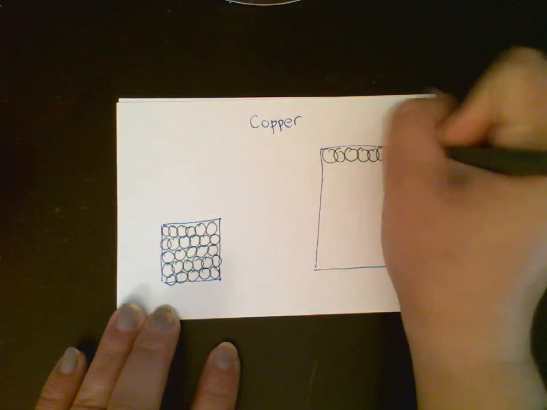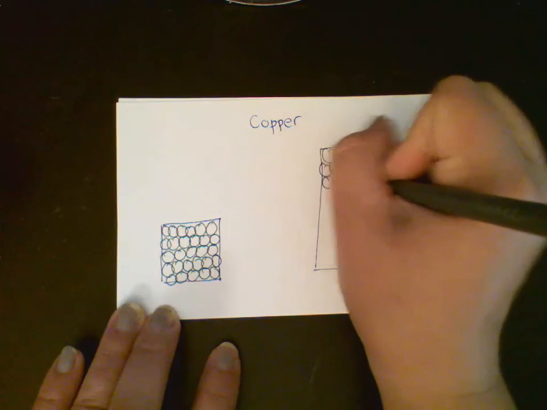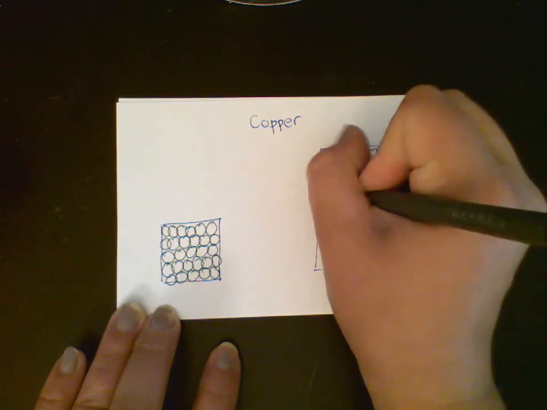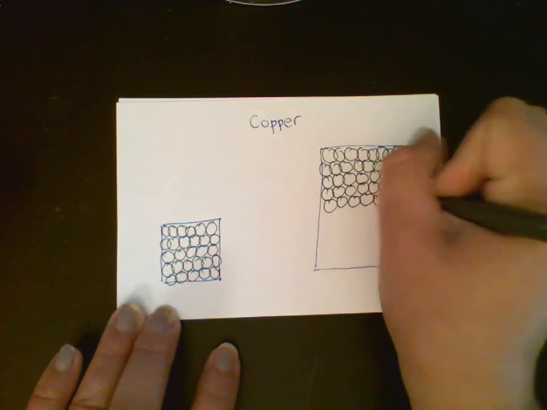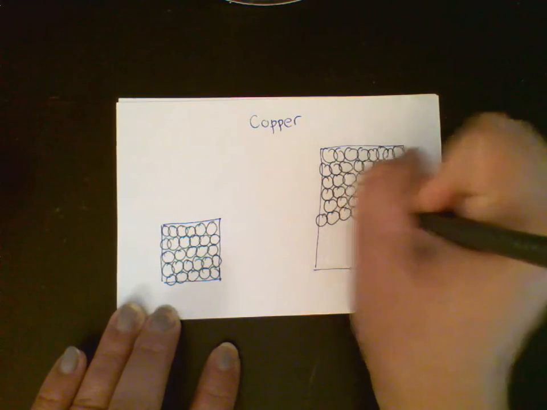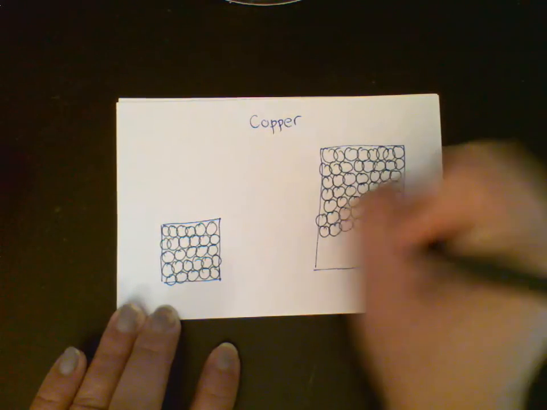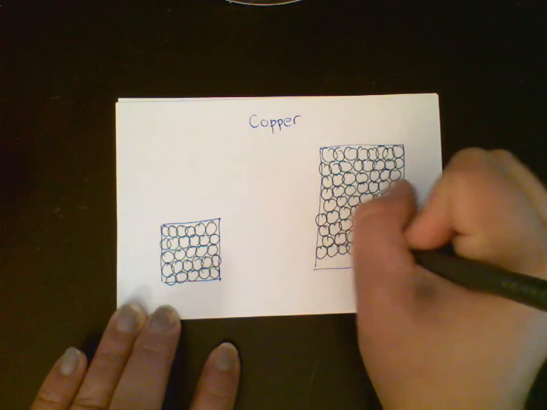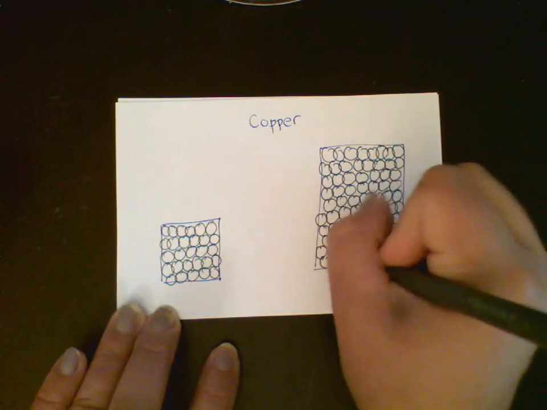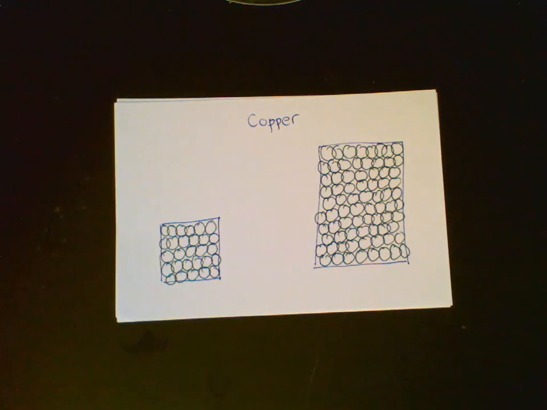Bigger sample, particles still have the same spacing, we can just fit more of them. Same size particles, same spacing between the particles, bigger sample just means more particles, which in this case are copper atoms. Both samples would have the same density.